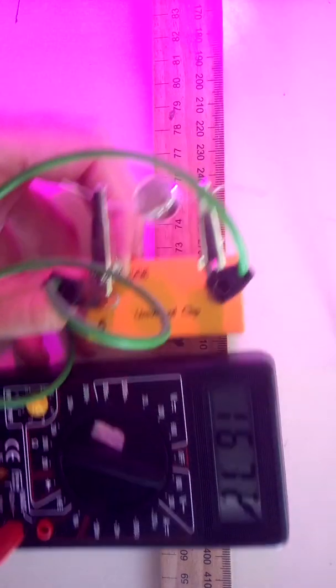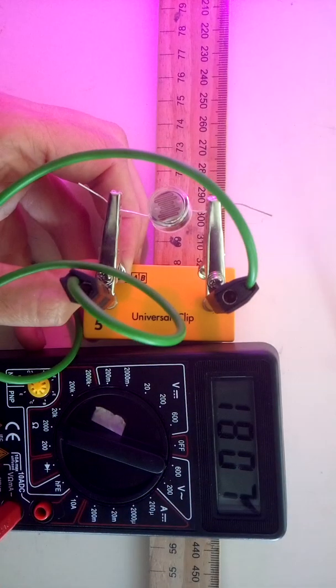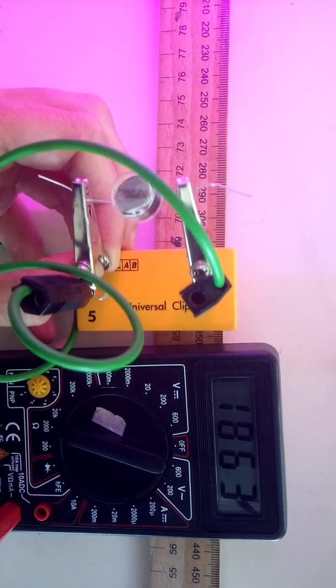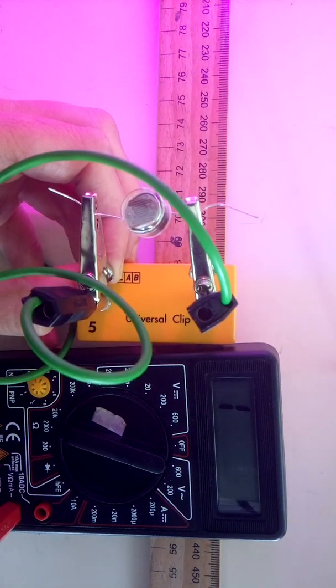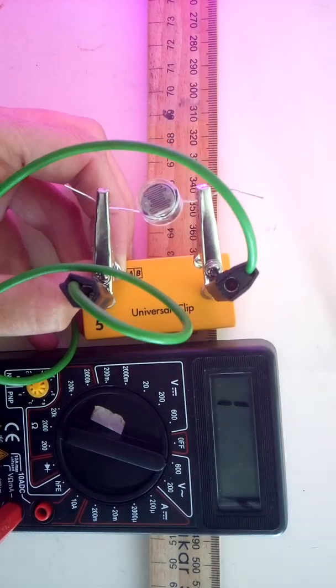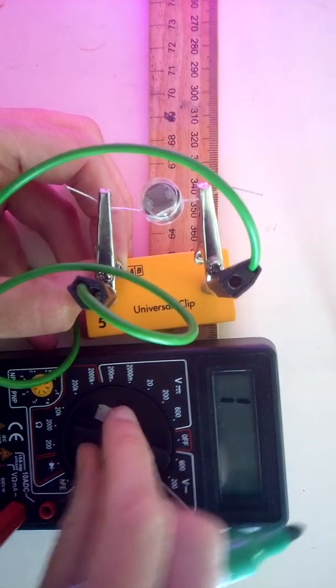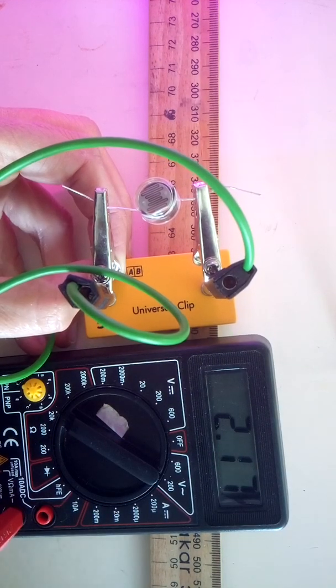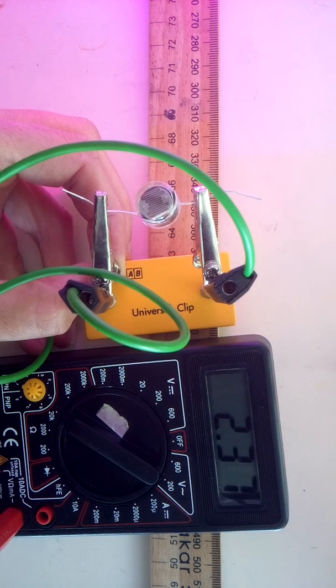30 centimetres, I've got 1,866 ohms. 35 centimetres. It goes to 1. So when you get to 1, turn it up again. And you can see here I've got 2.17 kilo ohms. Remember that's in kilo ohms.